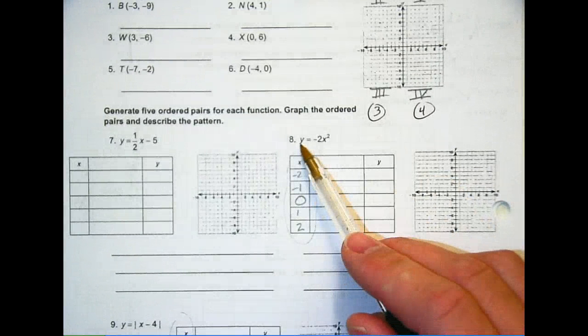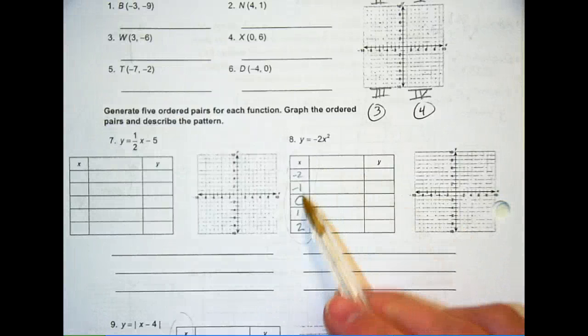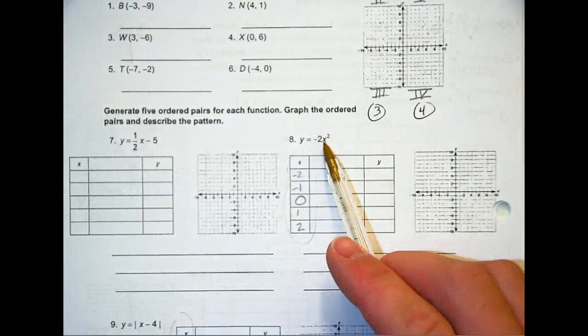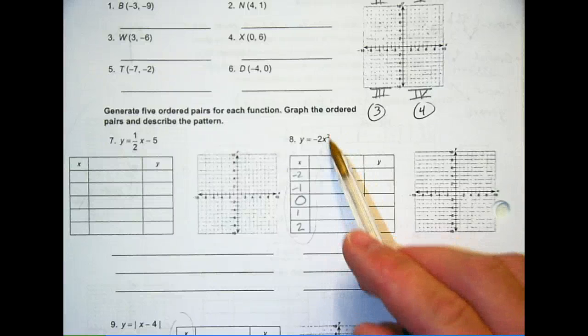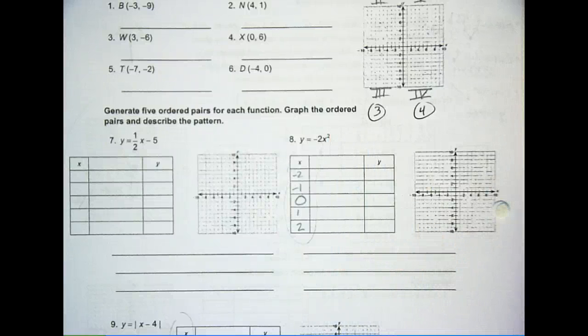All right. Here, number 8, I'm giving you the inputs because I want you to see the turning point. It's an x squared, so you should know the picture. Everyone draw a little picture next to number 8, what the graph's going to look like.